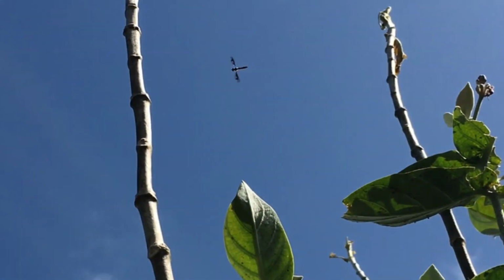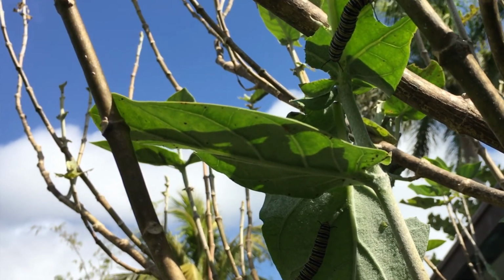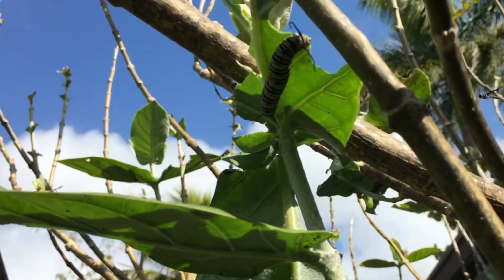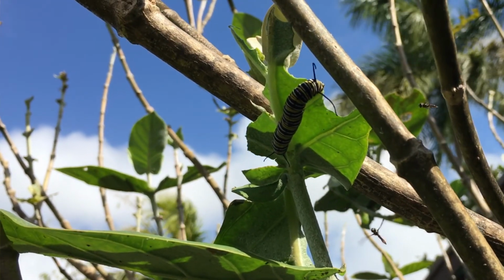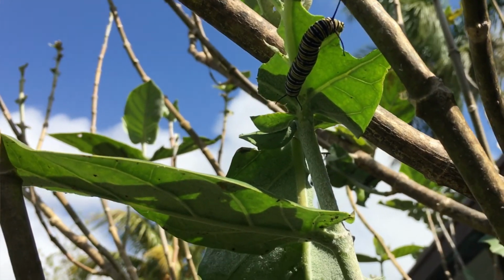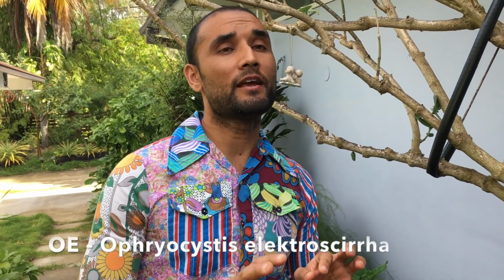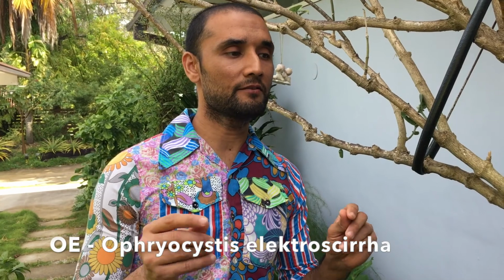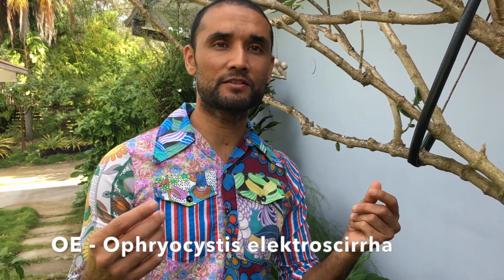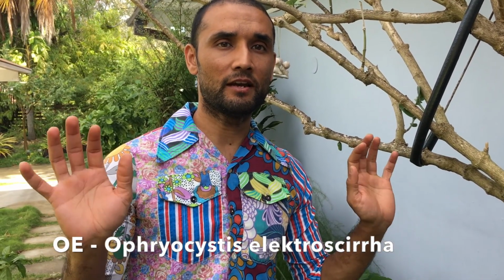Sometimes geckos climb up the tree and eat smaller caterpillars, which we also need to be careful about. And there is also a pest, I think it's a protozoa, called OE. When the mature butterfly comes to lay eggs on the leaves, it carries the pest on its wings, and the pest lands on the leaf, and when the caterpillar eats that leaf, it gets that infection in it.